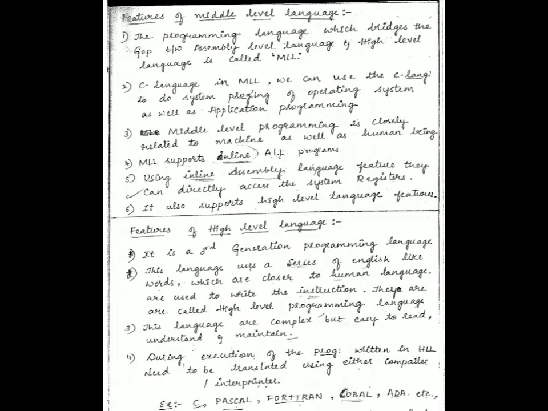Okay, next is middle level language. What is middle level language? Here it is almost near to high level language. It is the programming language which bridges the gap between assembly language and high level language. What we are using today, various languages like C++, Java, whatever we are using, right? Those are high level languages.